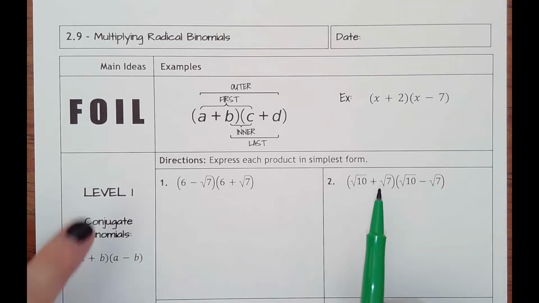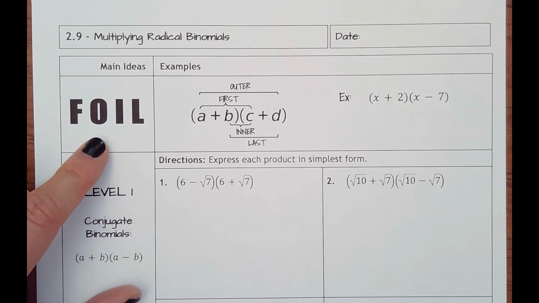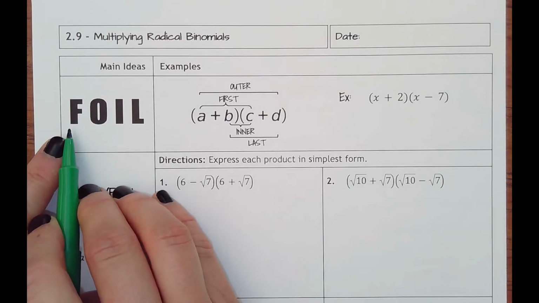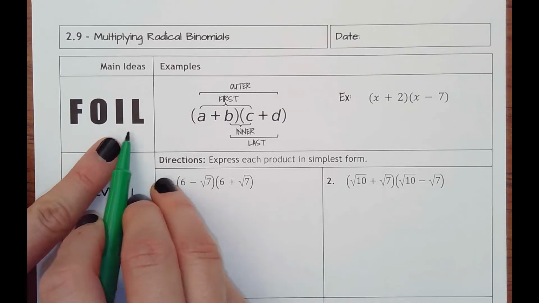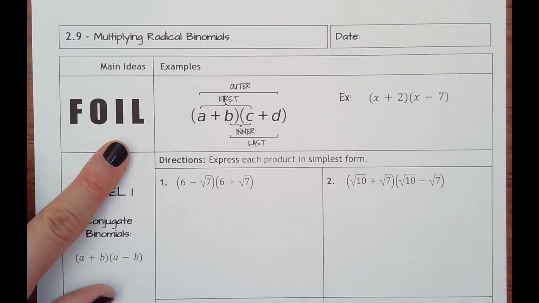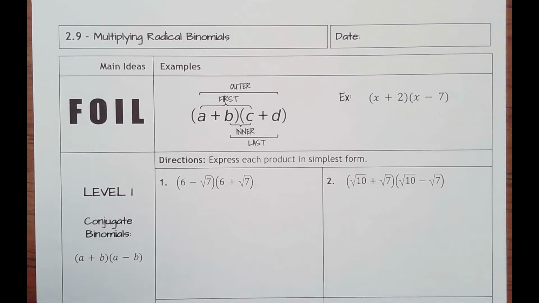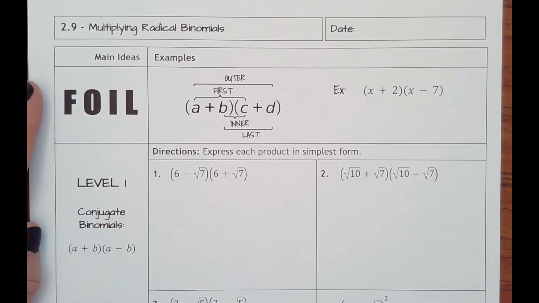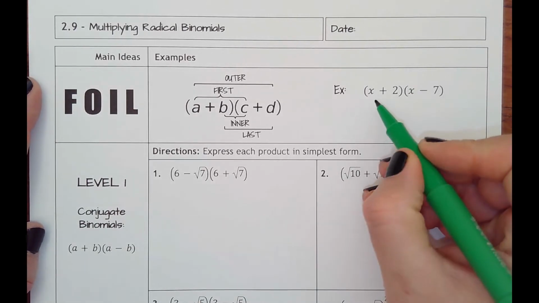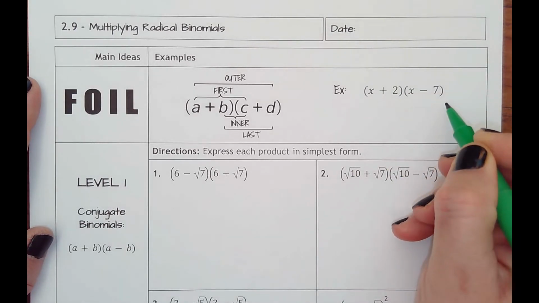two terms. We have to FOIL. And FOIL is an acronym that stands for multiply the first terms, the outer, the inner, and then the last. It's just a nice order that it gets the terms to where the middle one should combine most of the time. Let's start with an example that you would have seen in Algebra 1.